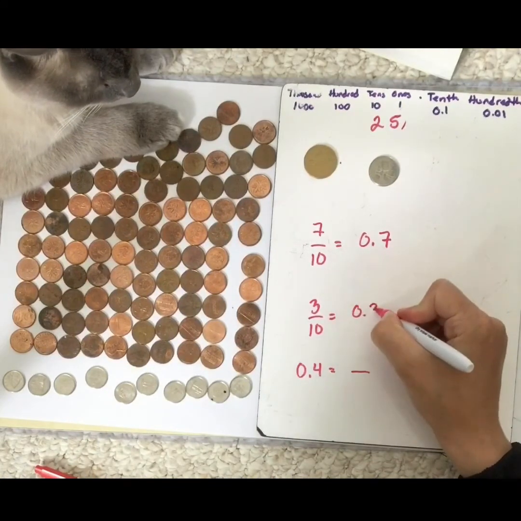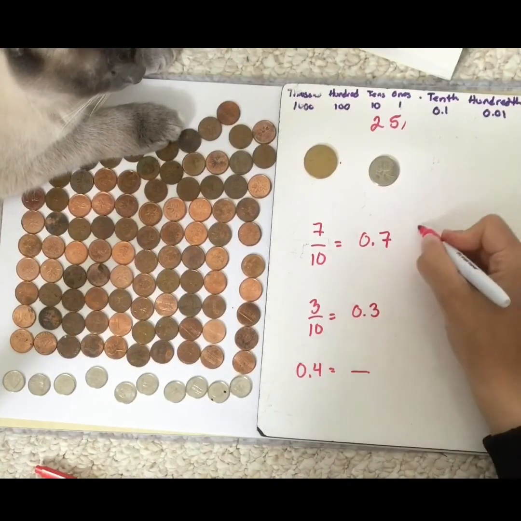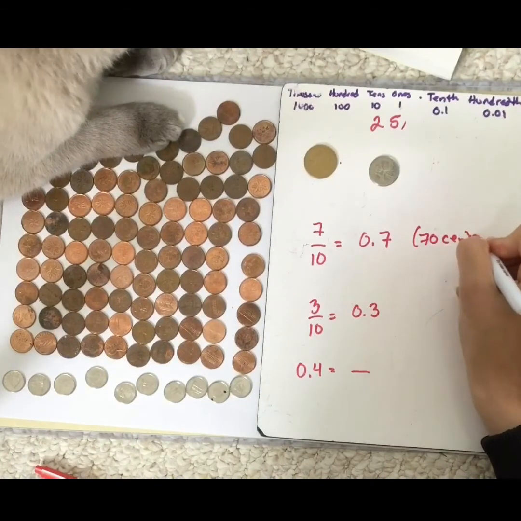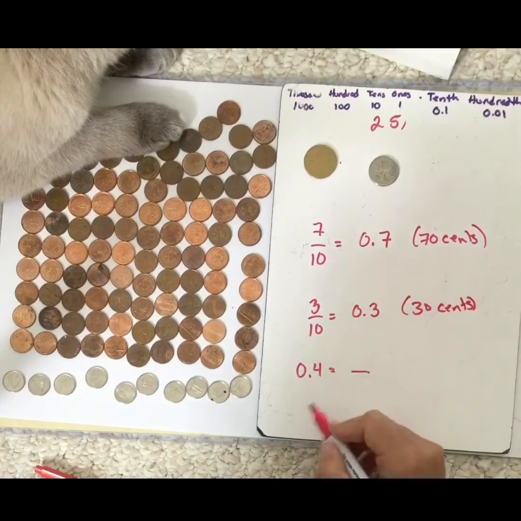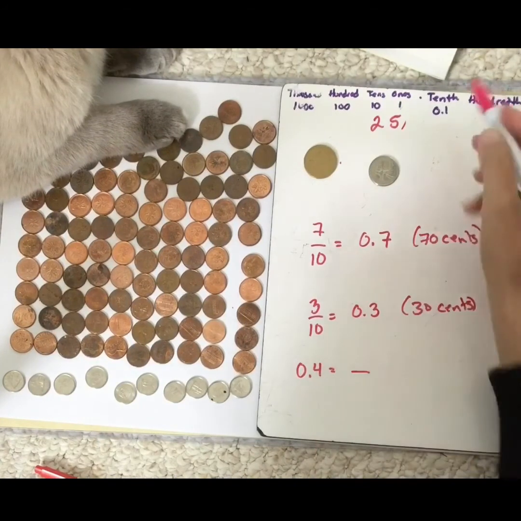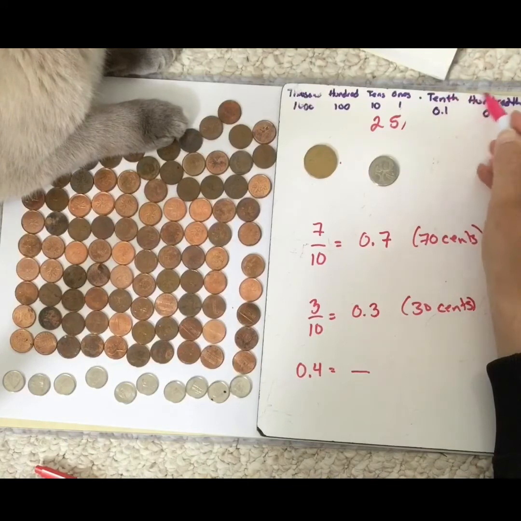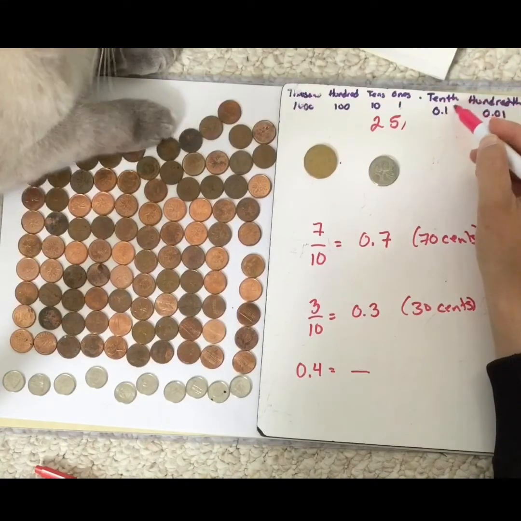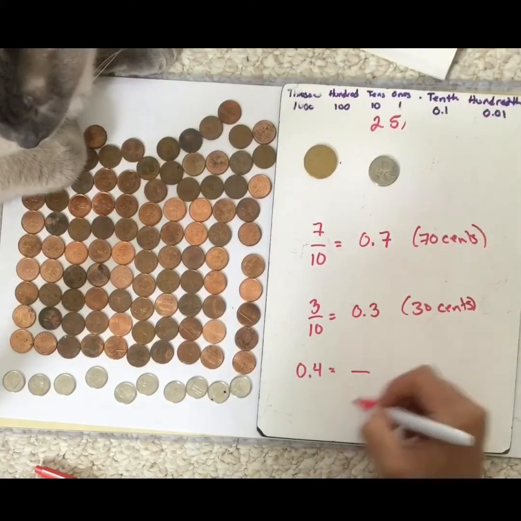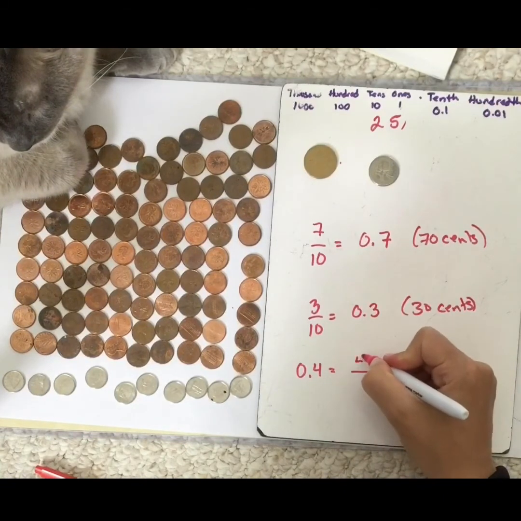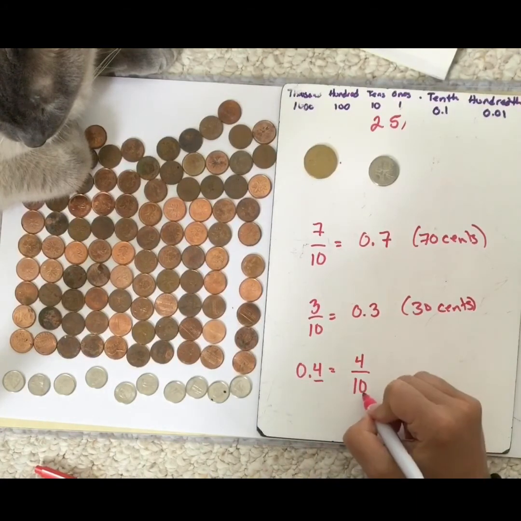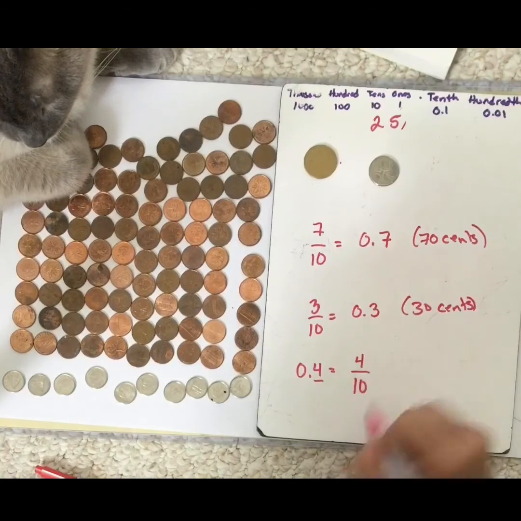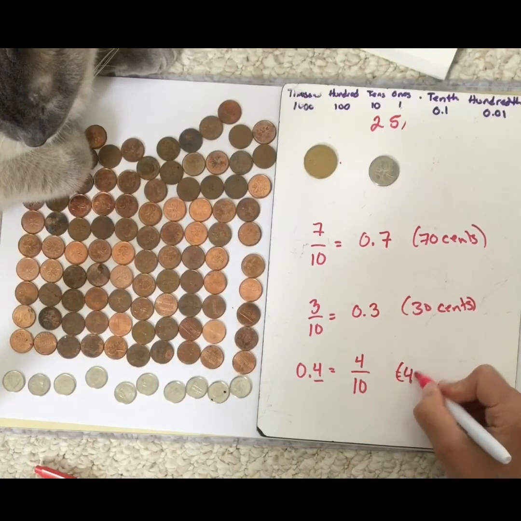3 tenths is the same as 30 cents. And now 0.4 or 4 tenths, and that's why it's so important to say this in your head to help you with the size and the value of it. 4 tenths would be 4 tenths. So I think about what place value it's in first. That gives me my hint to what my denominator is, 4 tenths. And this is the same as 40 cents.